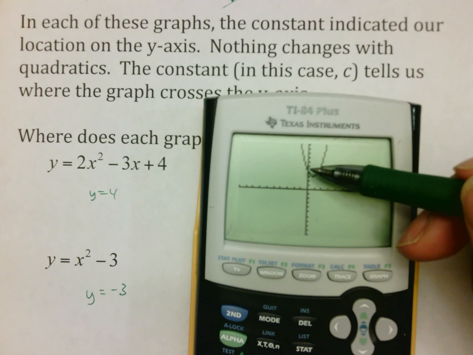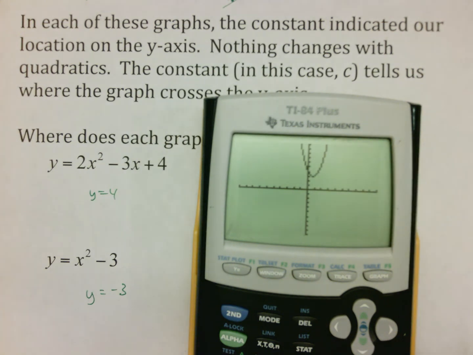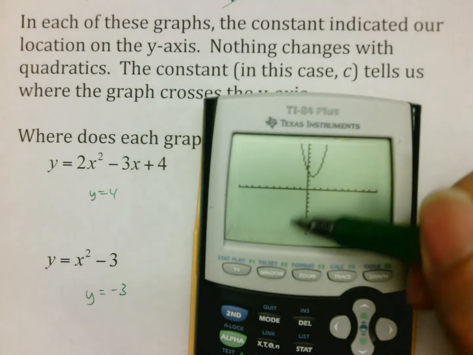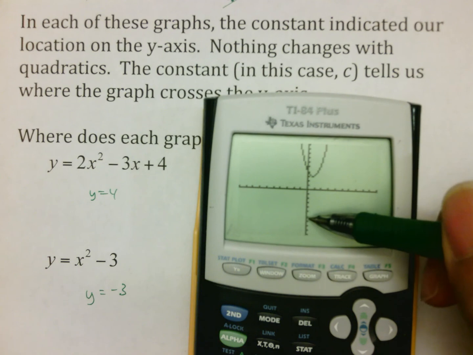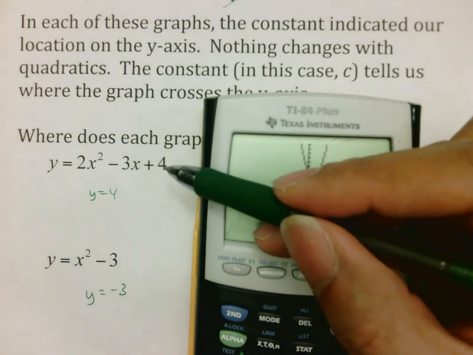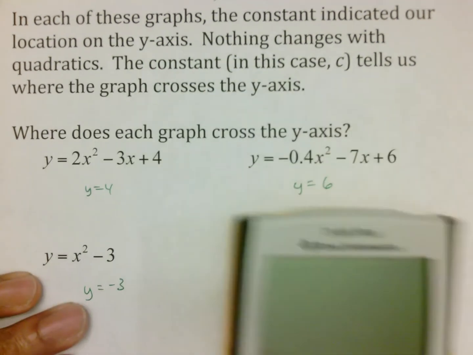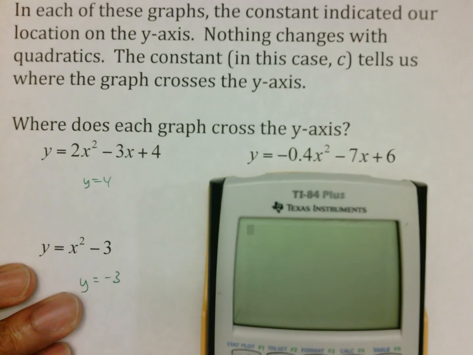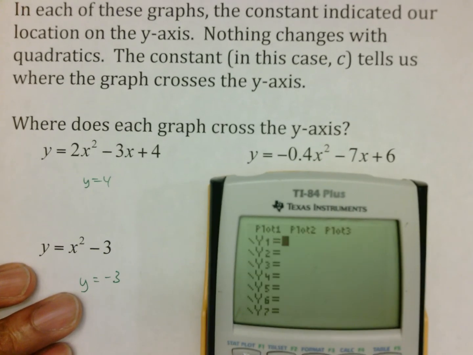And what that does for you, if you learn how to use that to your advantage, is if you see a graph and you're supposed to select the possible answer, it helps if you know where it crosses the y-axis, because if you saw a graph that did this and crossed down here, you know it couldn't be it, because we know for a fact that it should be crossing at 4. Looking at the second one, and I won't do all of them, but just a couple of them.